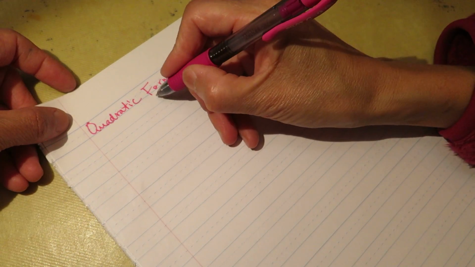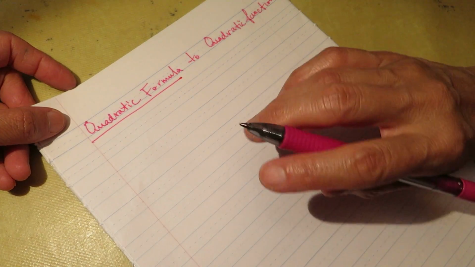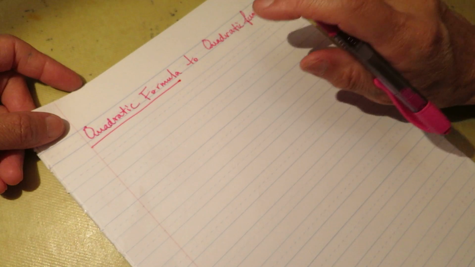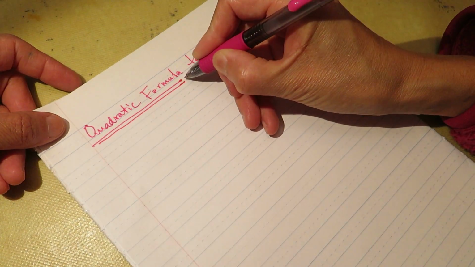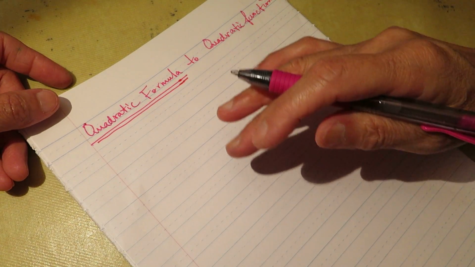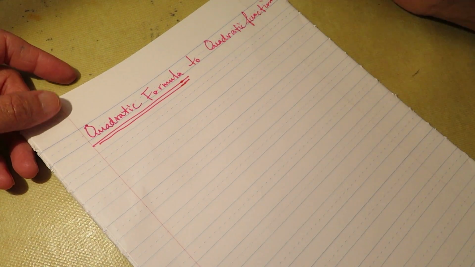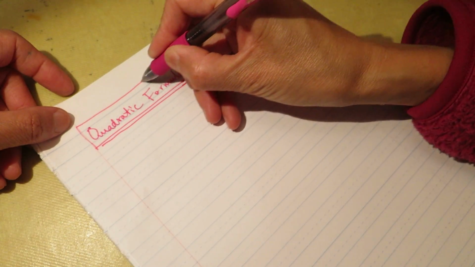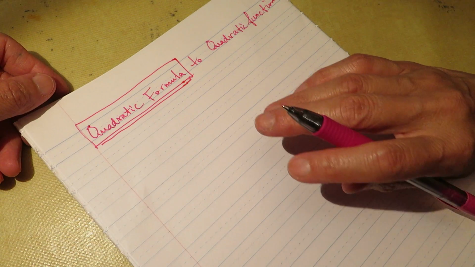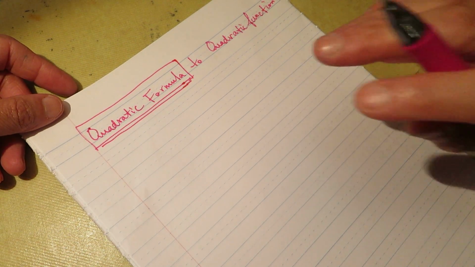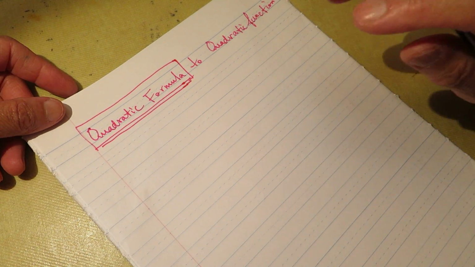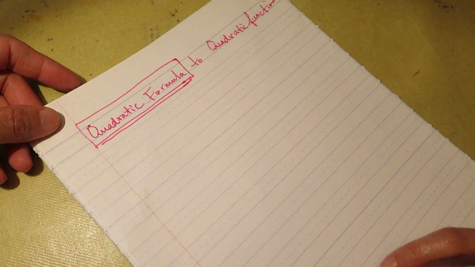You know, this quadratic formula is almighty. Whenever you want to solve a problem, you can use different methods, but at the end, the quadratic formula is one of the best and surest methods to solve a problem.